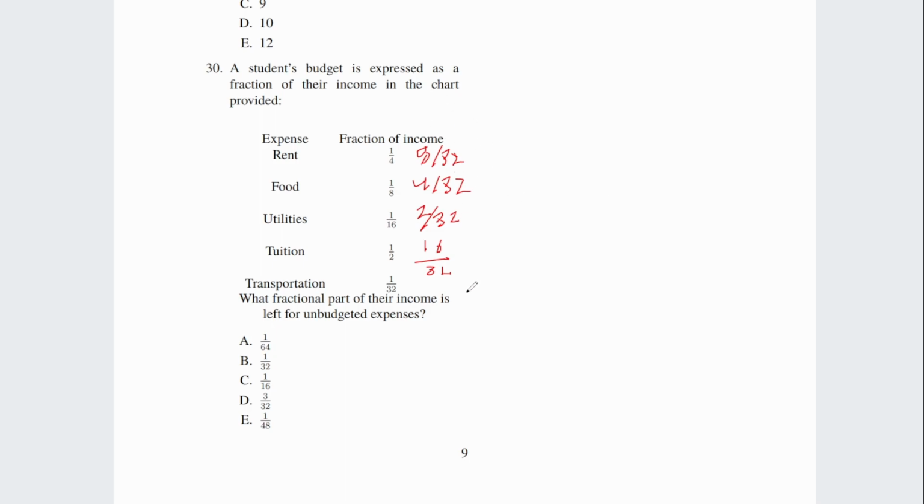So we add all of these up. 2 plus 4 plus 8 equals 14. Plus 16 is 30. Plus 1 is 31. So we have 31 32nds already accounted for, which only leaves one 32nd left over. What fractional part is left for unbudgeted expenses? It's 1/32. There's no way we're getting to 64ths.